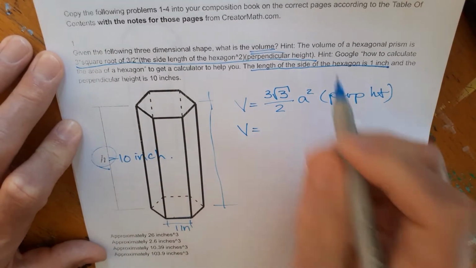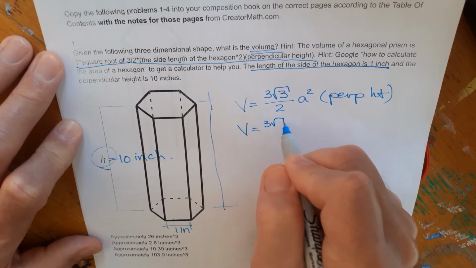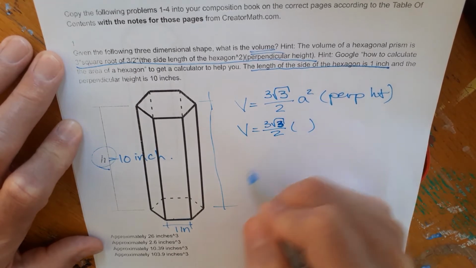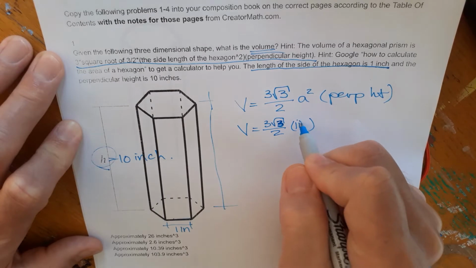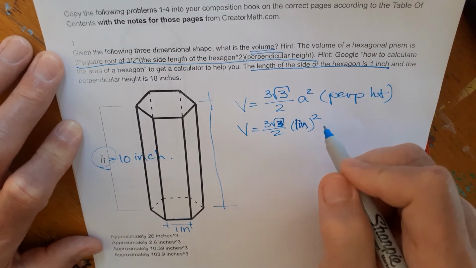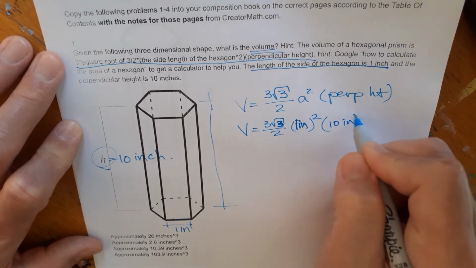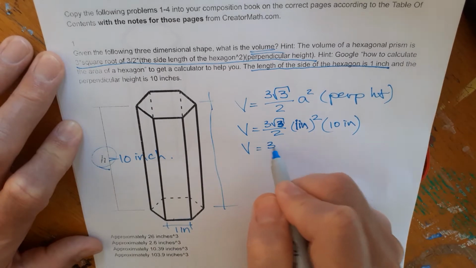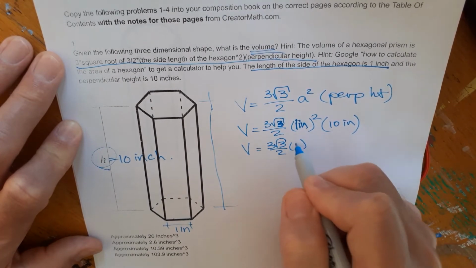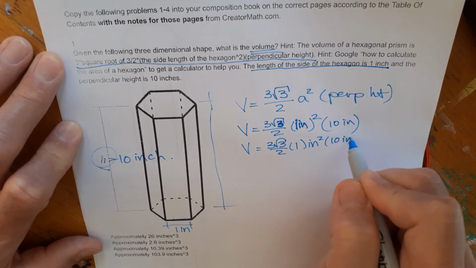So let's go ahead and say 3 times square root of 3 over 2, times 1 inch squared. Go ahead and put in the unit, times the perpendicular height of 10 inches. V equals this again, 3 radical 3 over 2. 1 squared is 1, so this is times 1 inches squared, times 10 inches.